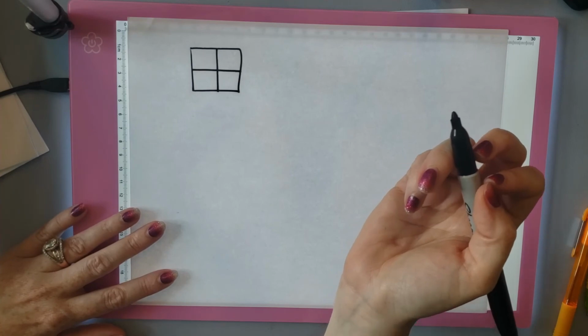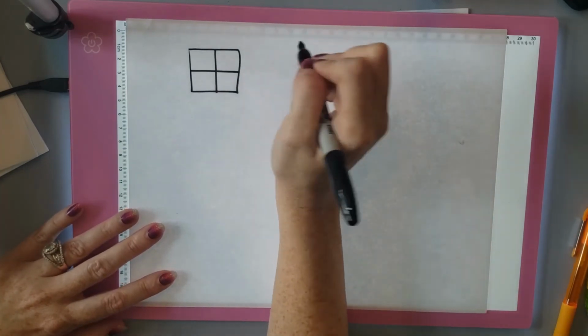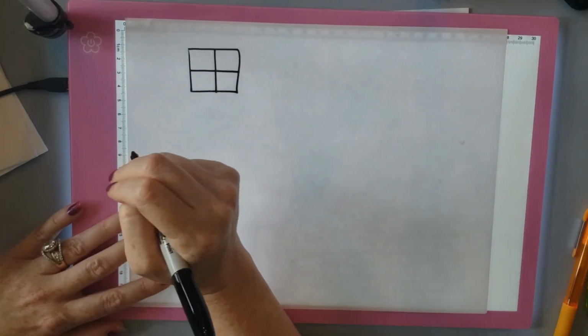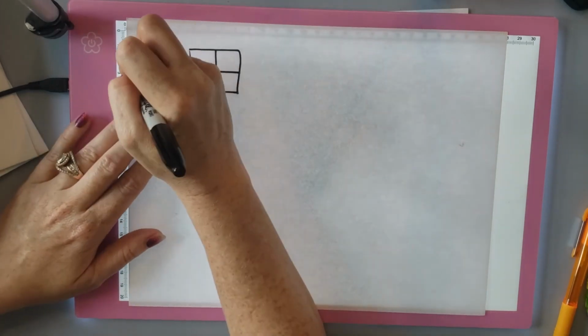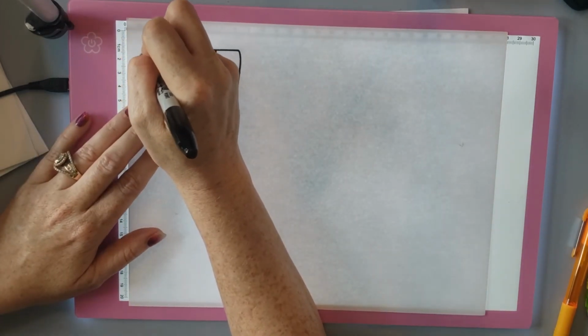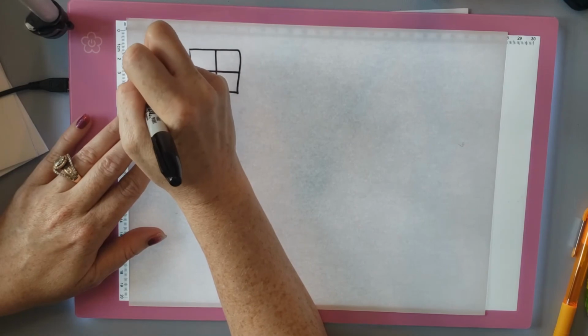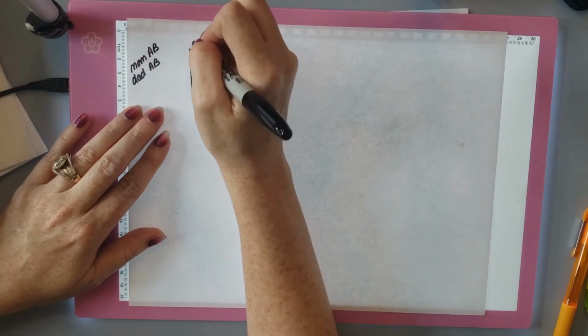All right, so let's say both mom and dad have AB blood. Okay, so mom has AB and dad has AB.